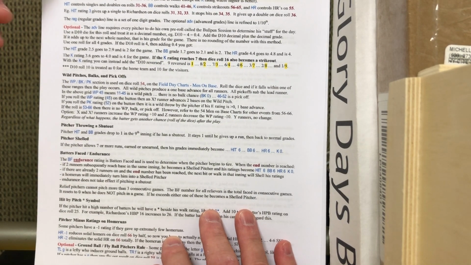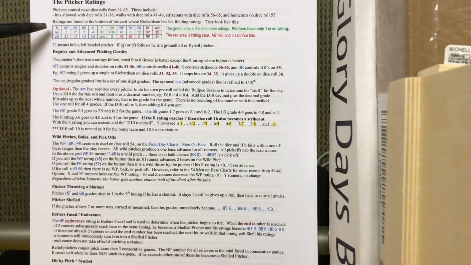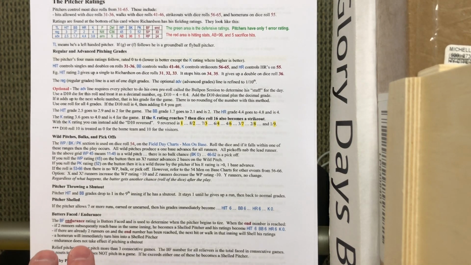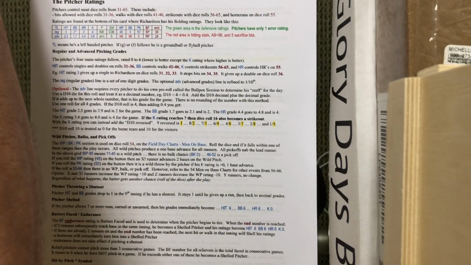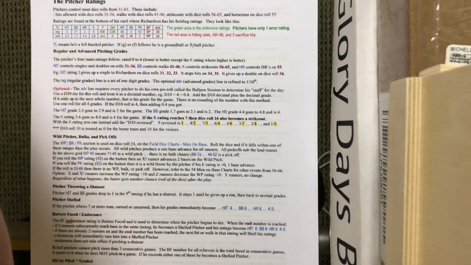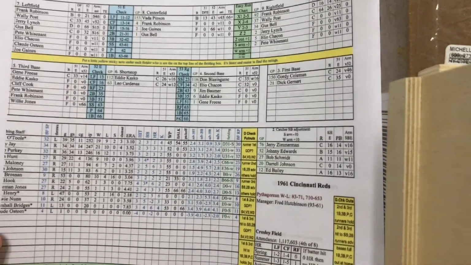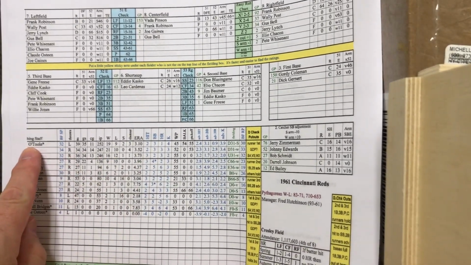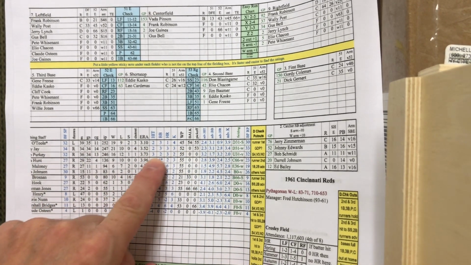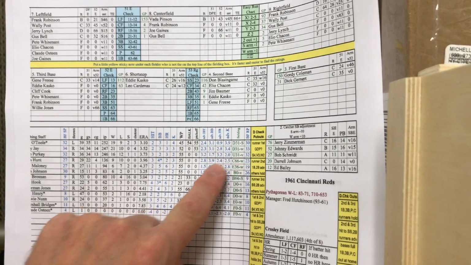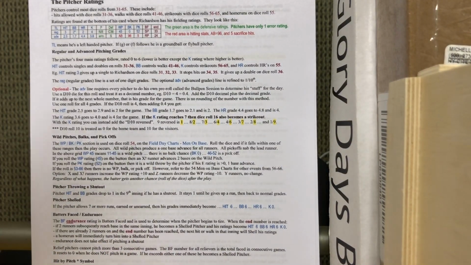Page 2 of the instructions goes through pitcher ratings. Now, pitcher ratings are handled a little bit differently in this game because they are done on a separate sheet, a roster sheet, and all of your pitcher ratings are with the pitcher's name, and then you look in blue for how those ratings impact specific rolls on the batter's card.